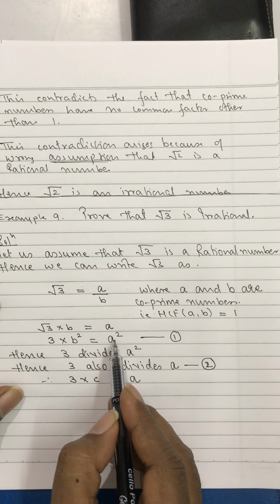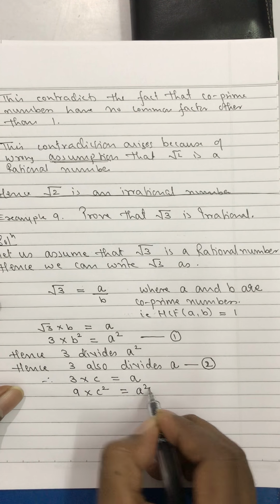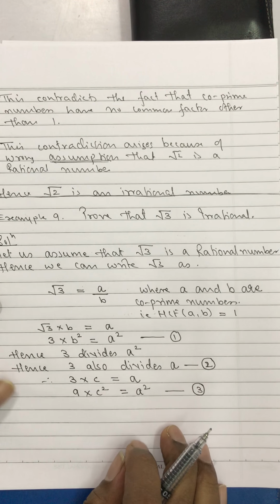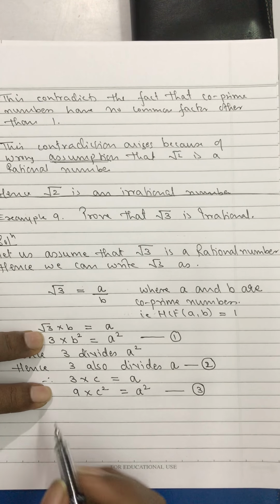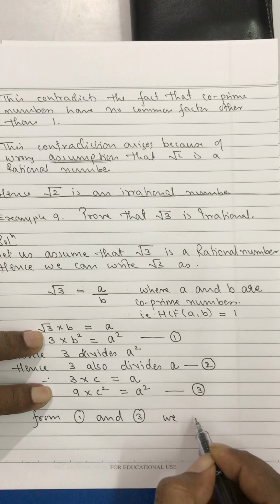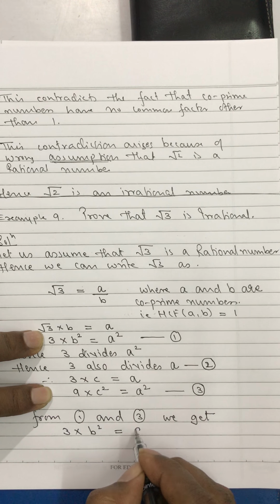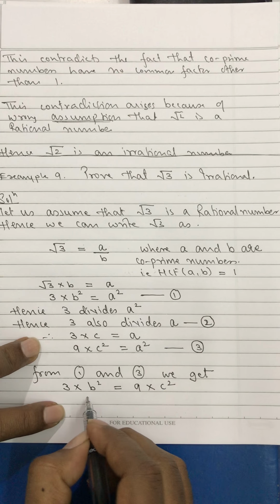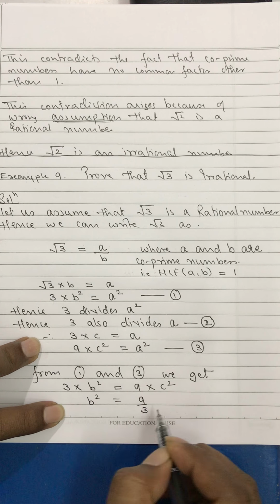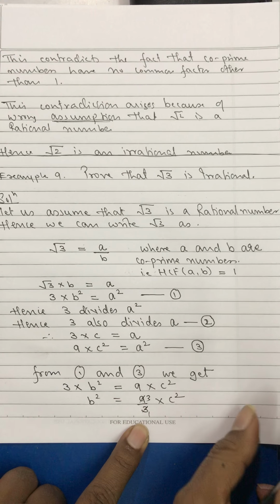Now because here you have got A square, so here also I will have to take square of all these things. 9 into C square is equal to A square. This is my 3. There are 2 A squares over here. From 1 and 3 we get this 3 into B square is equal to 9 into C square. So B square is equal to 9 upon 3 into C square. So what now? 3 ones are 3, 3 threes are 9. B square is equal to 3 into C square.